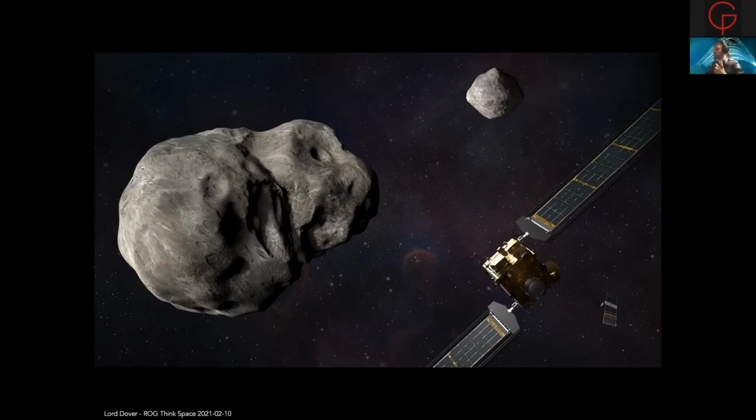And it will speed up the moon as it goes around Didymos. And it should speed it up to the point where its orbit becomes 7 minutes shorter. And this is why we're hitting a double asteroid and not just a single asteroid, because we can use the way it moves around another asteroid to really precisely measure how much we've changed its speed by. And so we know how well we've deflected it compared to what we predicted.